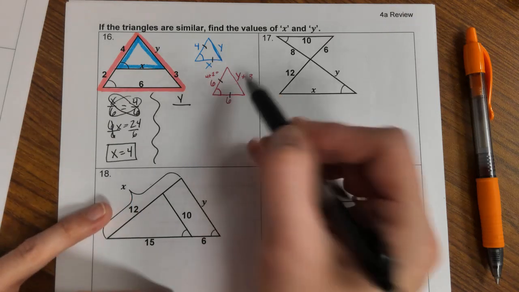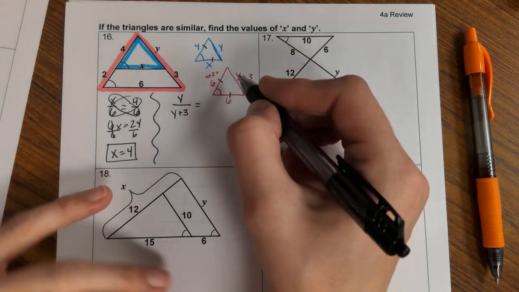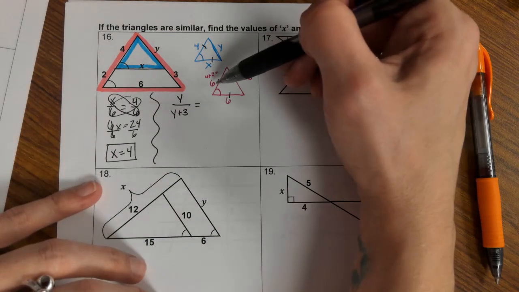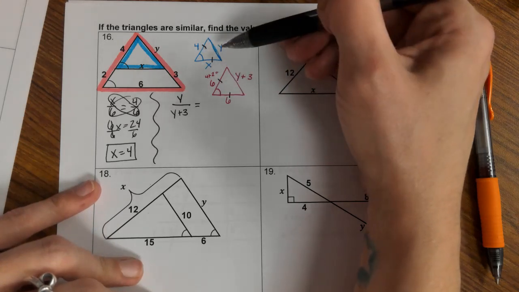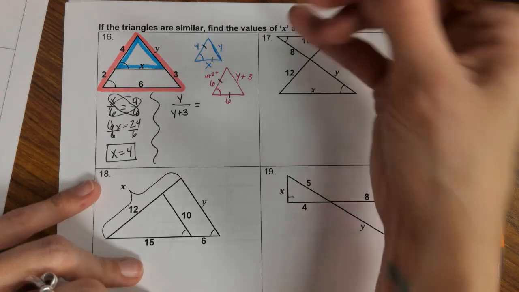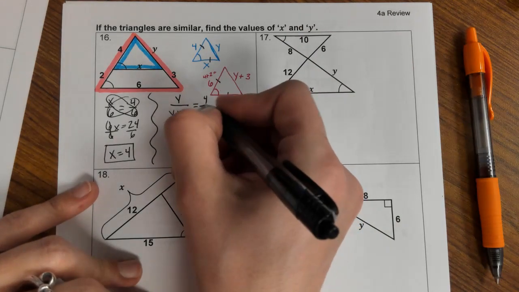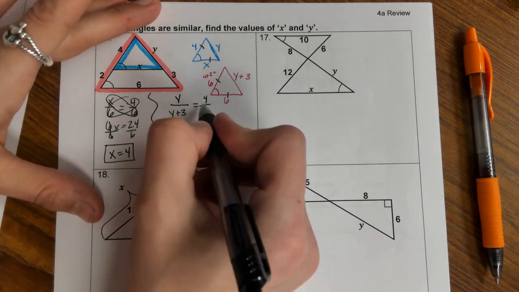So y over y plus 3. We will set that equal to, knowing that both of these are 4 and both of these are 6. Doesn't matter which side we use. Now, my blue triangle, my smaller one, was on top, so I need to keep it on top. So I'm going to have the 4 over the 6, and we'll cross multiply.